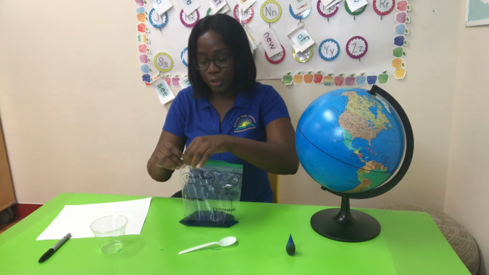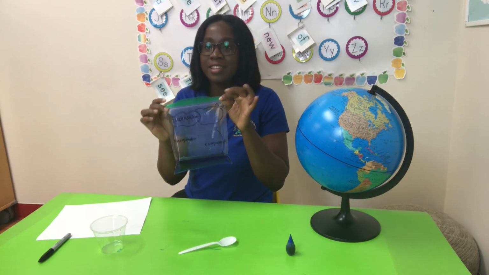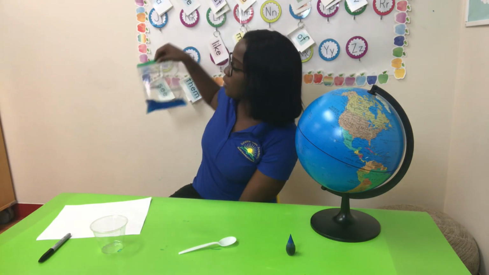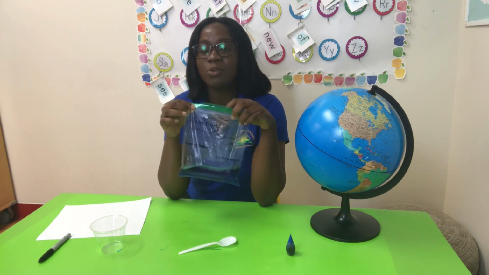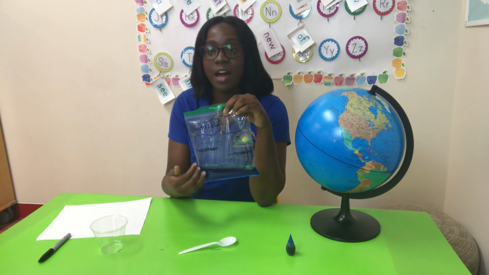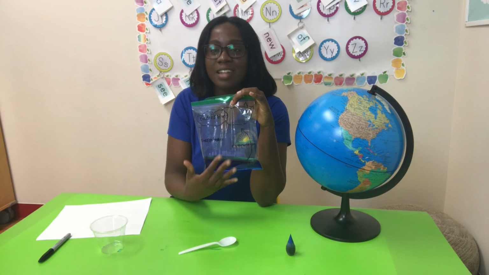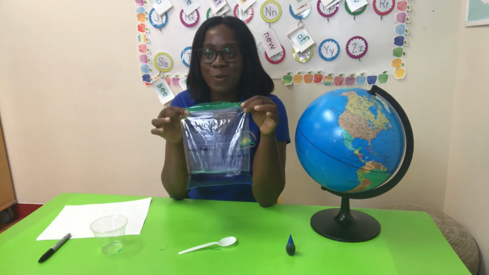And when you're sure that it is locked at the top, you will hang this by your window like this. You can use tape to tape it by your window, and then you'll be able to watch daily. The water will evaporate into the clouds, and you can watch it come back down like precipitation. So you have your own water cycle at home.